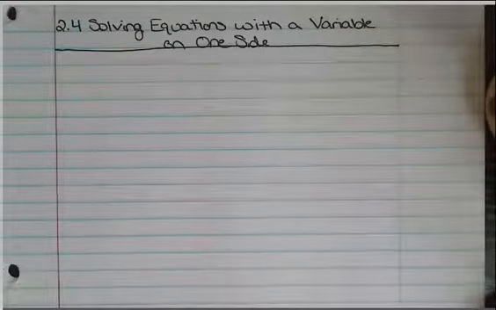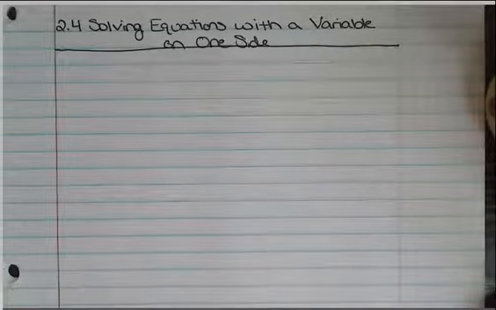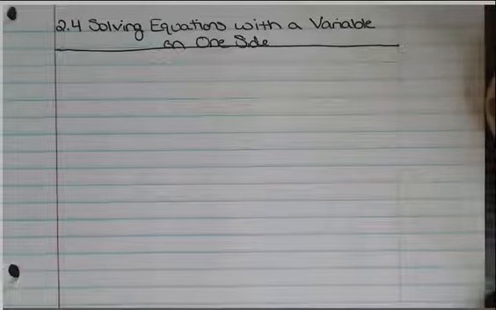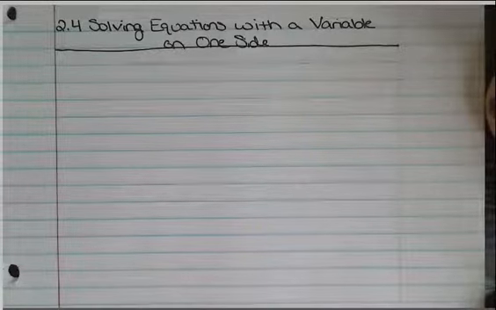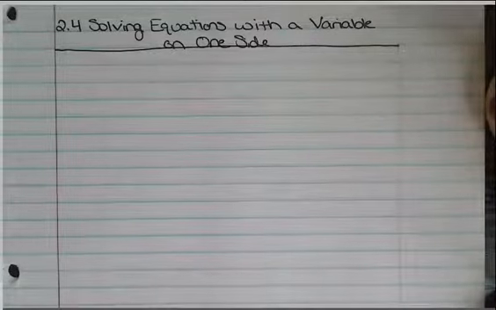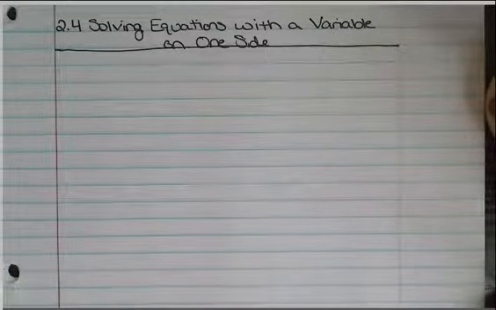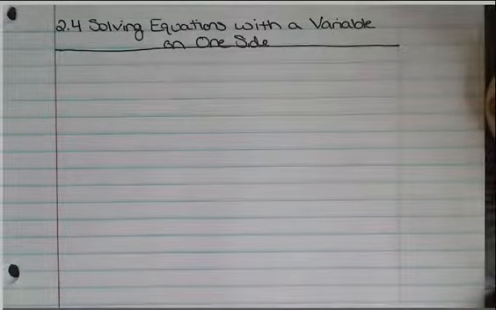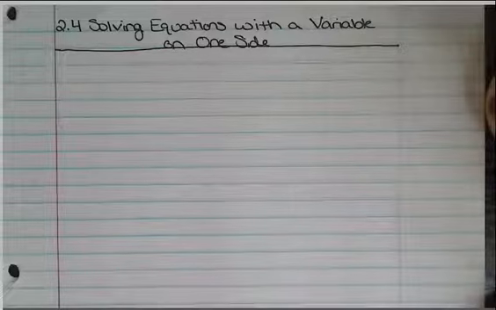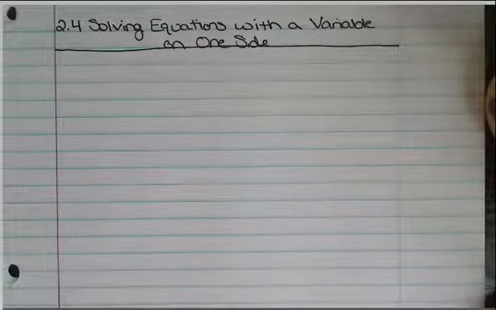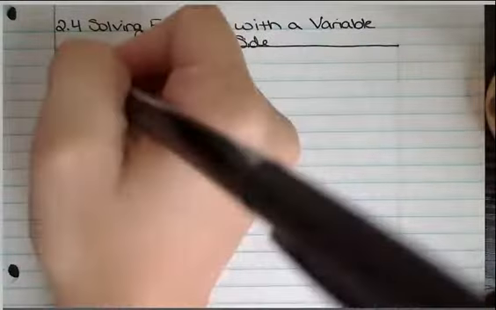Okay, 2.4, solving equations with a variable on one side, is really just going to be working through a lot of problems. I'm going to give you 6 steps of how you should approach these problems, and I recommend using these as a checklist. Then we're just going to work through a whole bunch of problems. I'm not going to work any homework problems per se, because these are exactly like the ones up on the computer. But first, let's do our checklist.